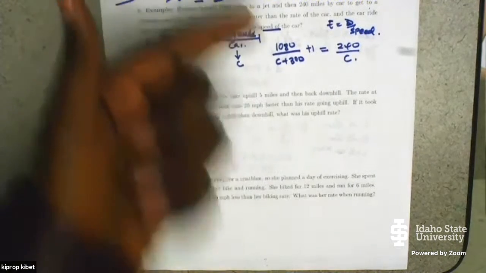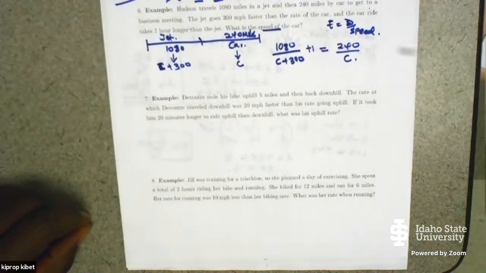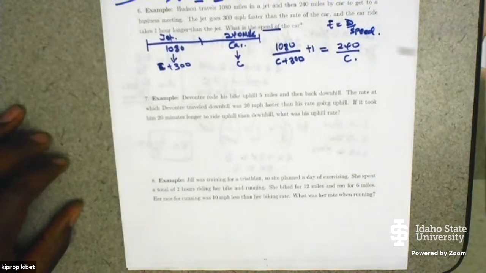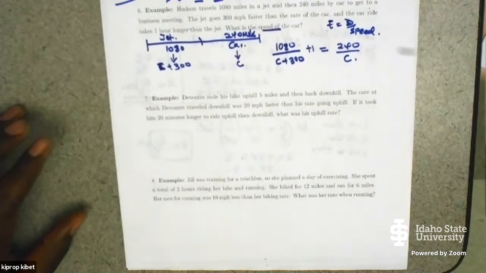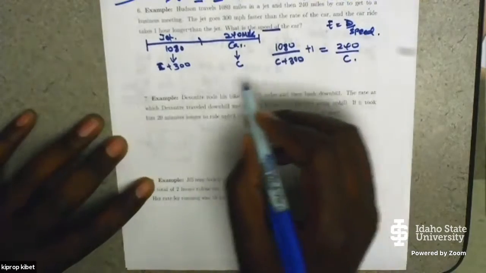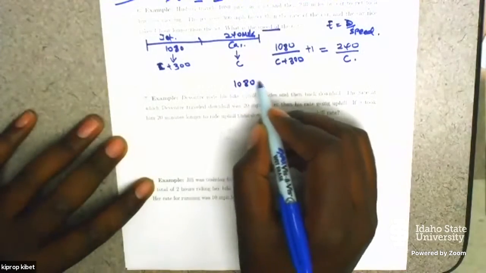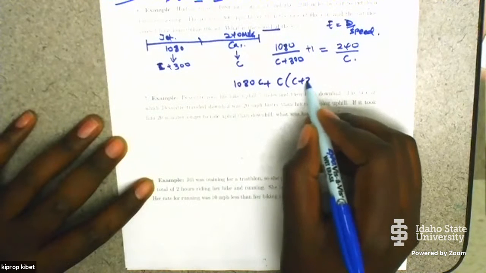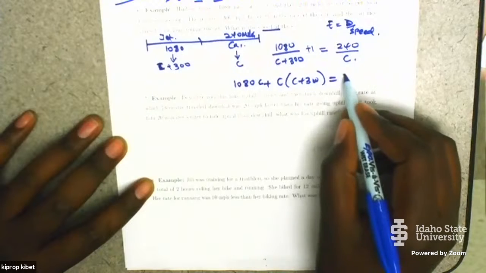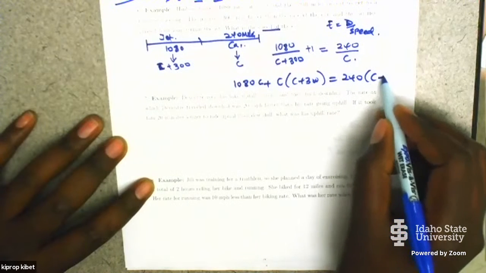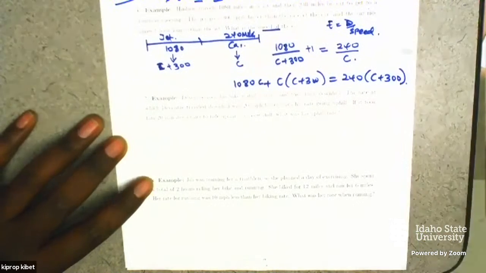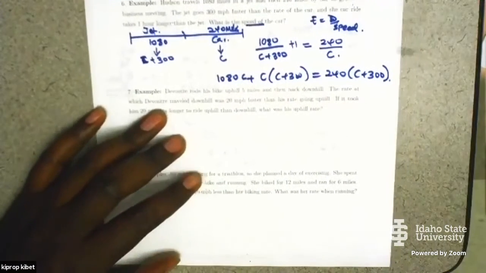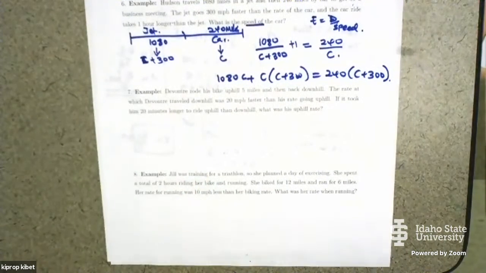Just like the top one, you multiply by the least common denominator, which is C plus 300 multiplied by C. So what you get is 1080 C plus C times C plus 300 equals 240 times C plus 300.